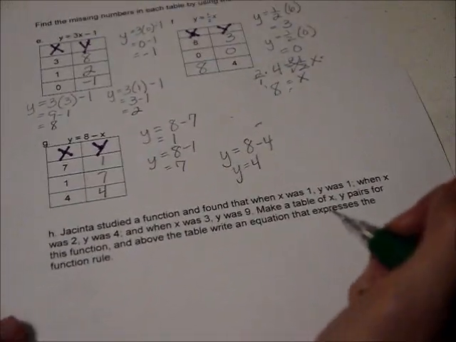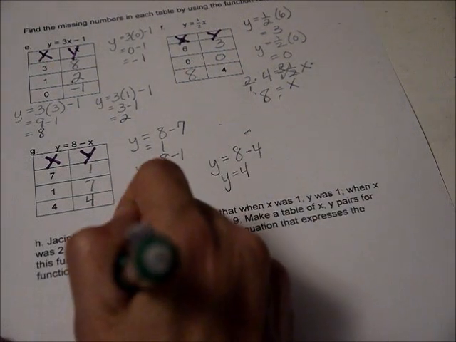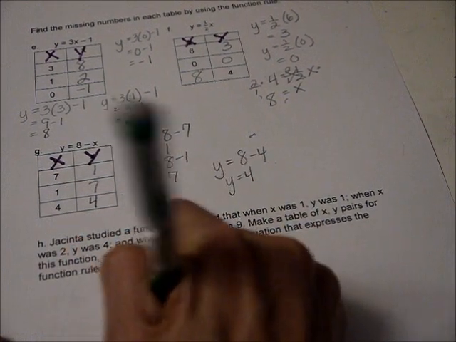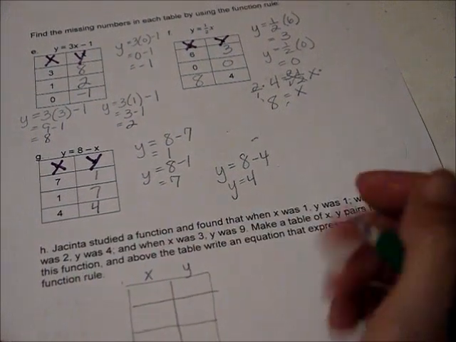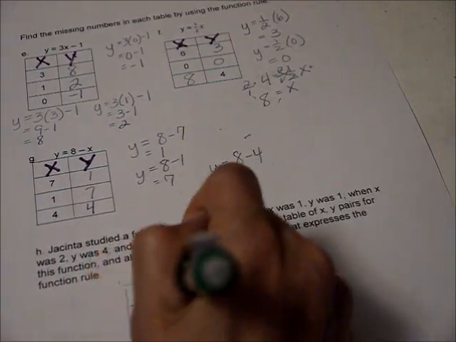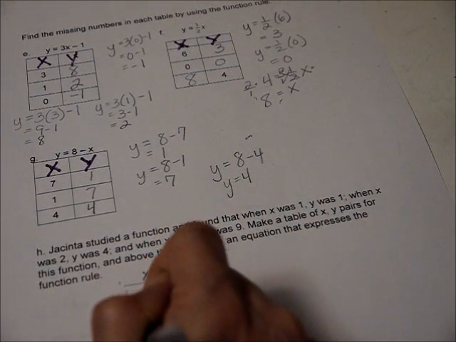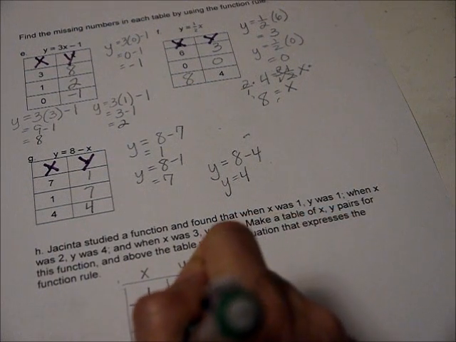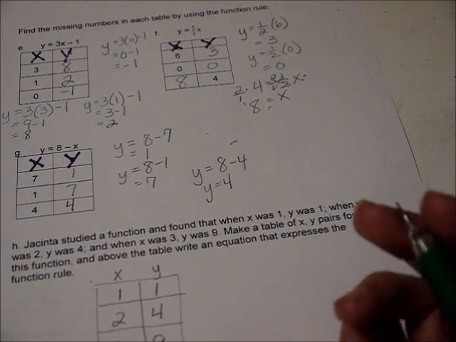Now, letter H, Jacinda studied a function and found that when X was 1, Y was 1. So I'm going to just kind of make a table here. Okay, when X was 1, Y was 1. When X was 2, Y was 4. And when X was 3, Y was 9. Make a table of X, Y pairs for the function rule. And write an equation that expresses the function rule.